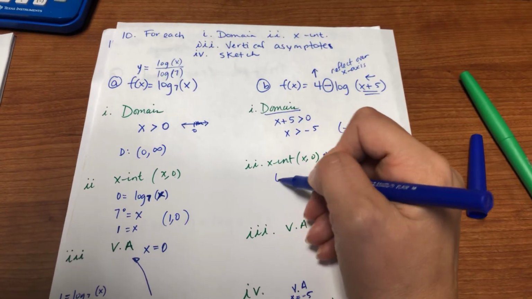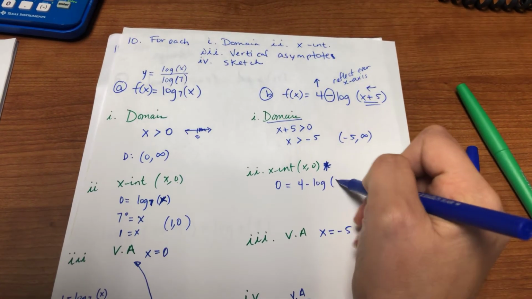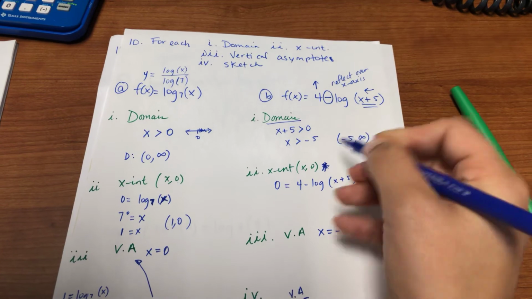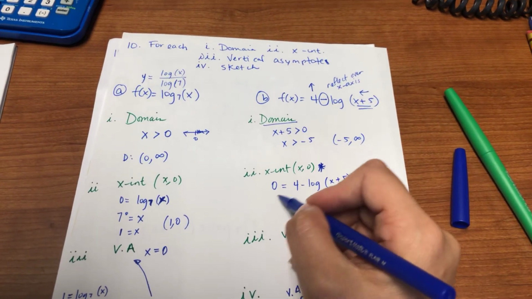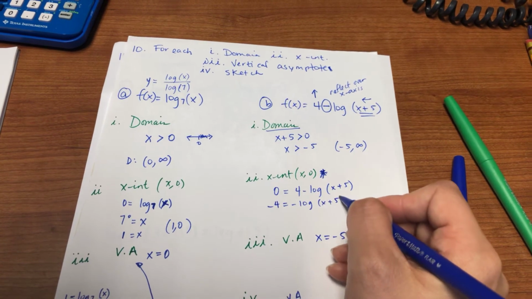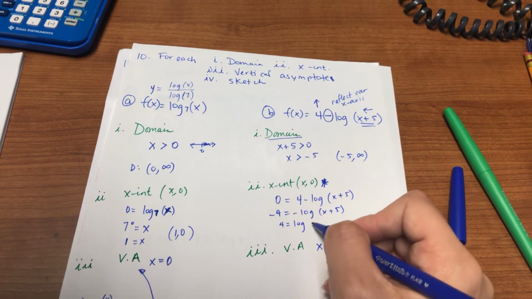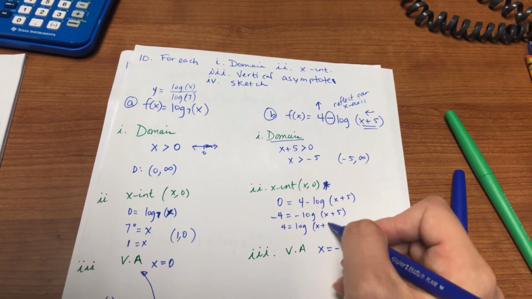Let's talk about this x-intercept for a minute. So x-intercept implies that your y is 0. So I had 4 minus log of x plus 5. And so I would move my 4 over to the other side. So it'd be negative 4 equals negative log base 10 of x plus 5. I divide both sides by negative 1. So that'd be 4 equals log base 10 of x plus 5.